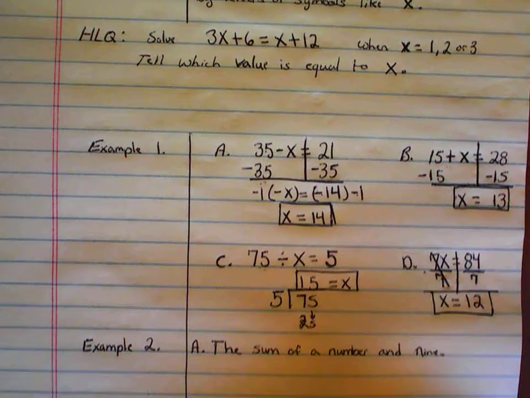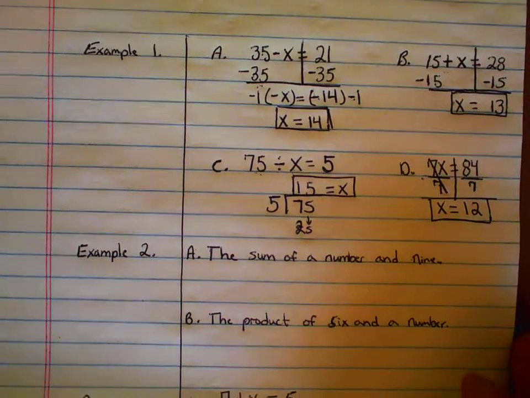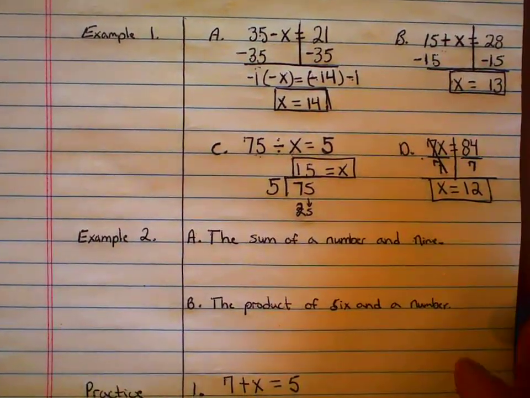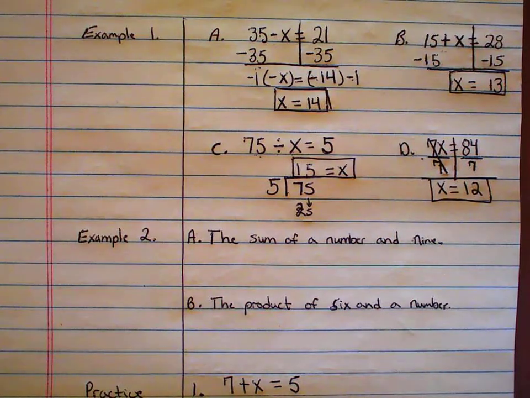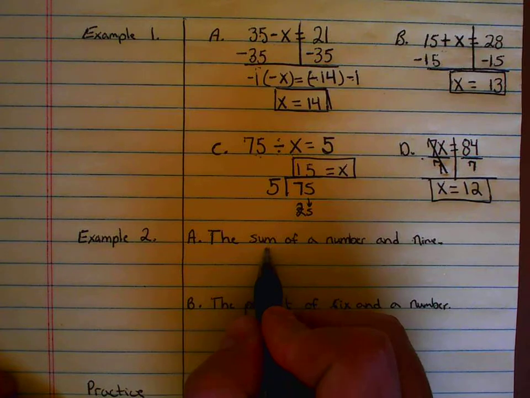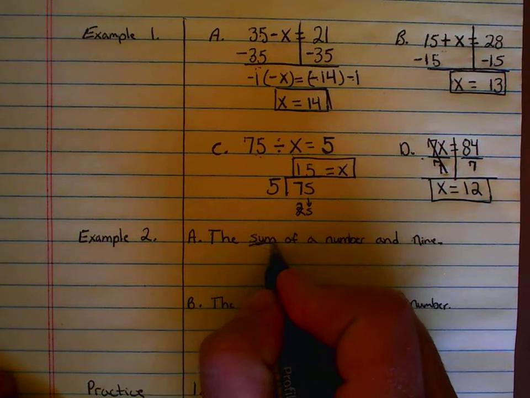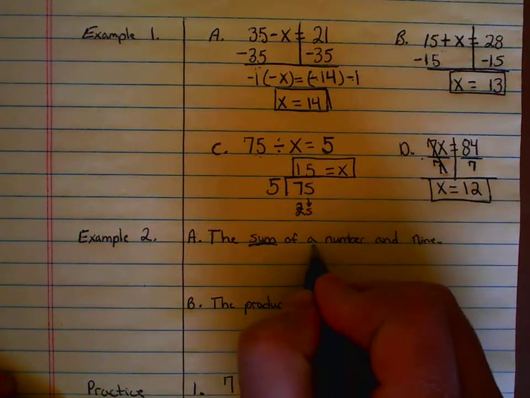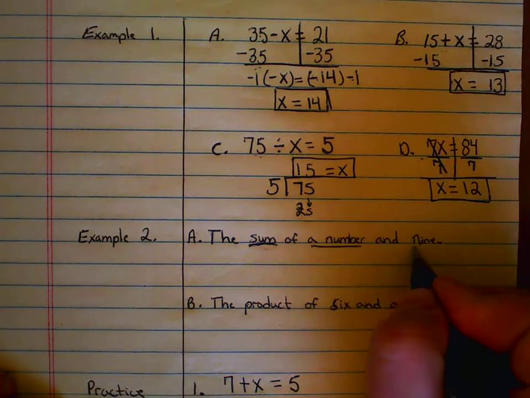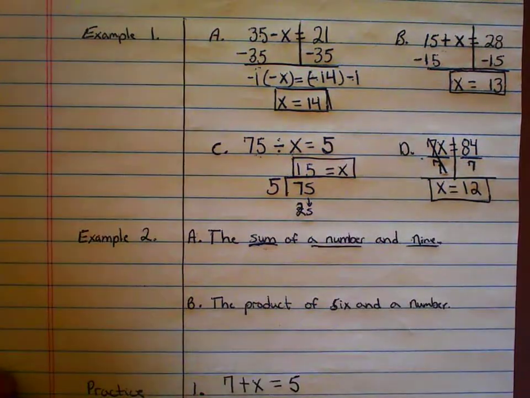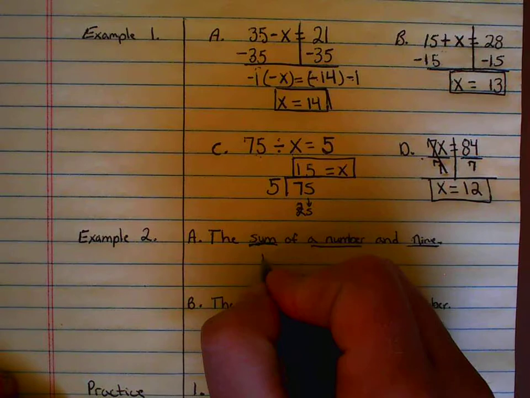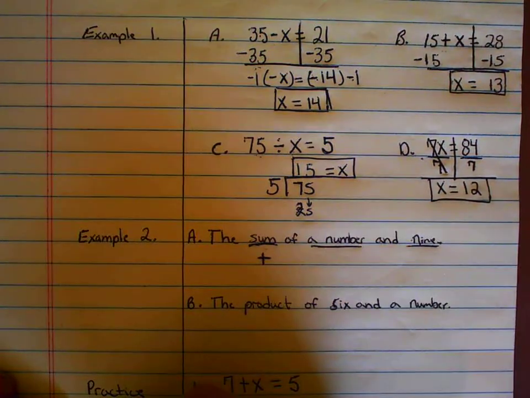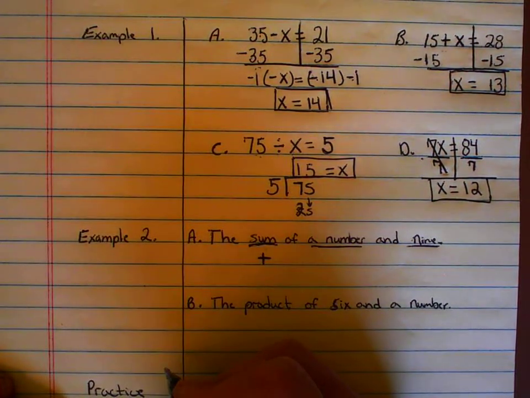Now, example 2 is translating single step problems. This is a problem that we have a lot in our STAR and tax testing. Okay? We're going to look at the sum, that's an important word, of a number, that's important, and 9. So what this tells me is I need to add, because that's sum, a number. Well, what letter do I want to use for a number?